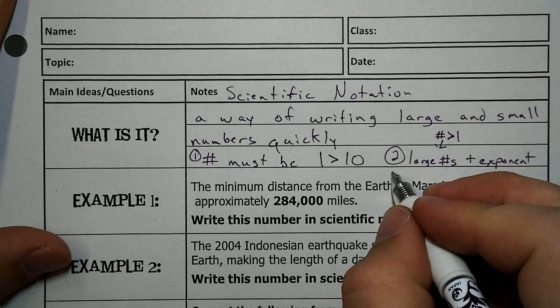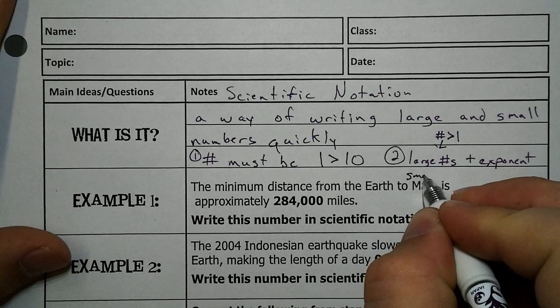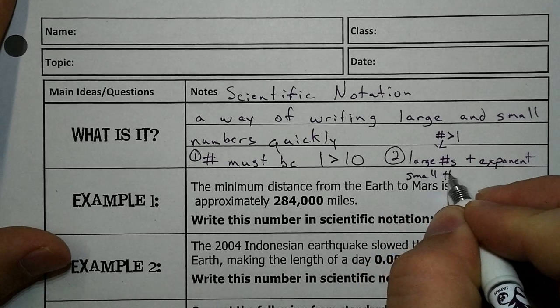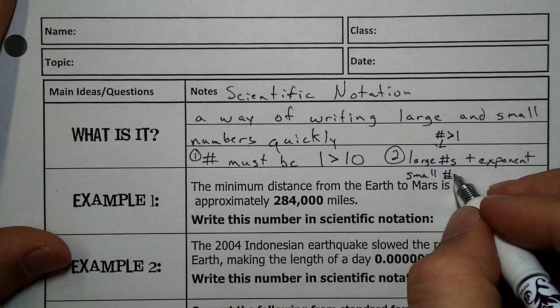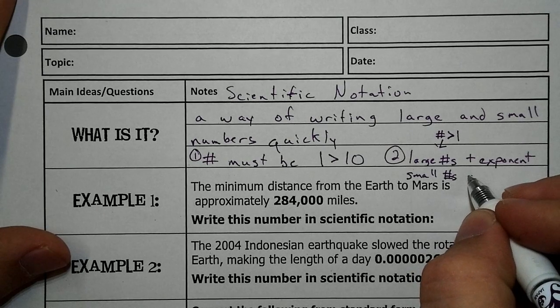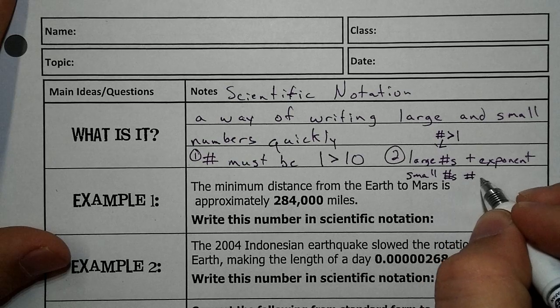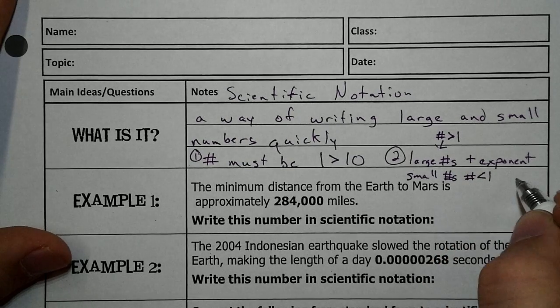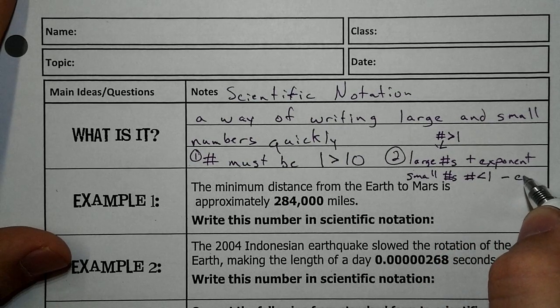Which means small numbers, numbers less than 1, will have a negative exponent.